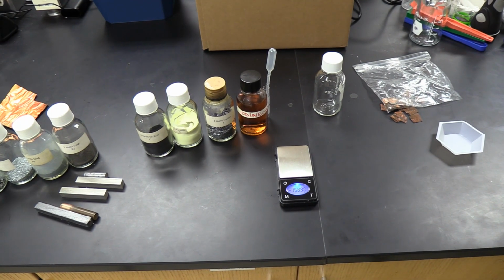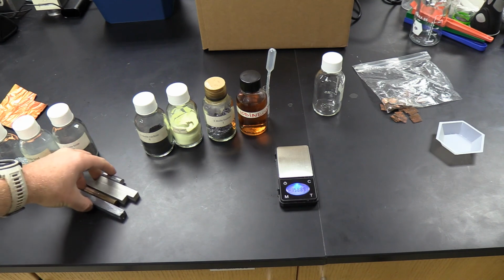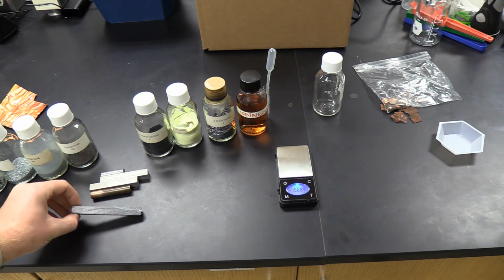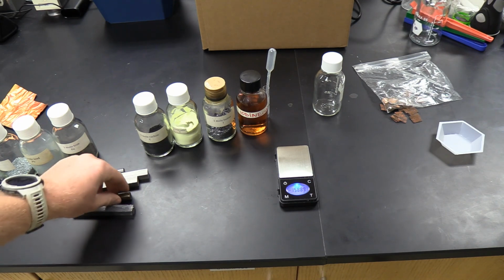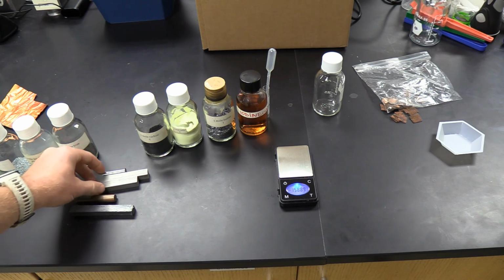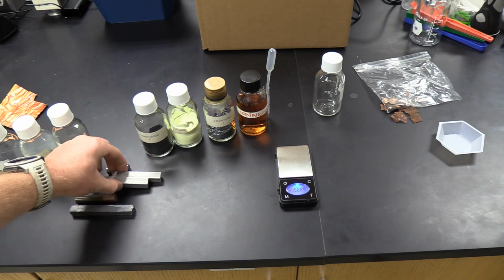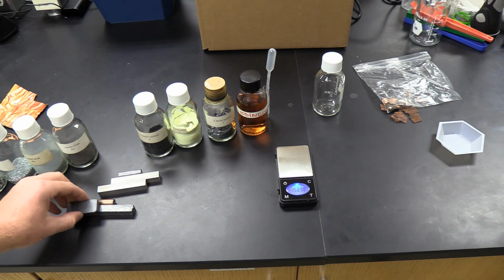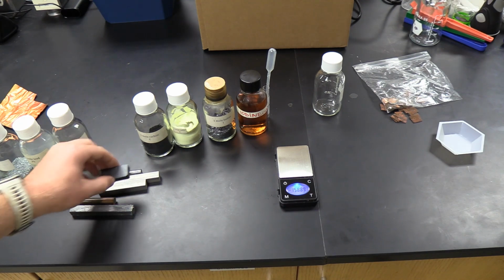And off to the left of the screen you can see a block of lead, some more metals in various shapes. This is a copper rod, I think, aluminum in various shapes, just metals. Magnet doesn't do much with those.